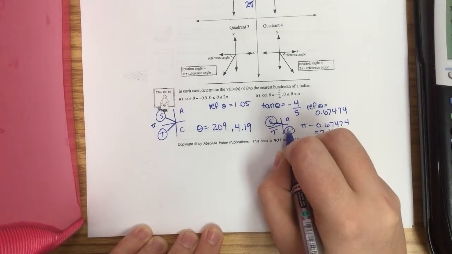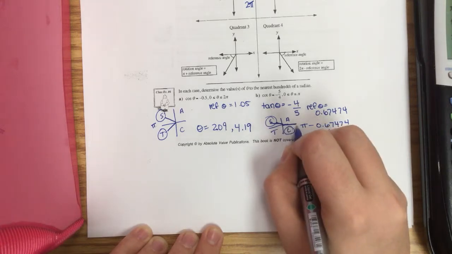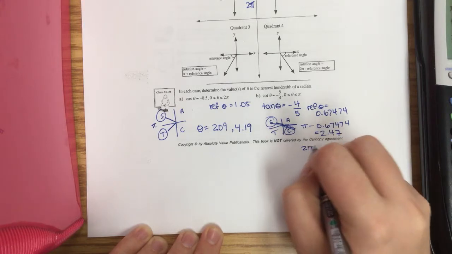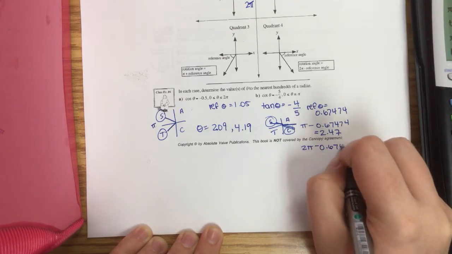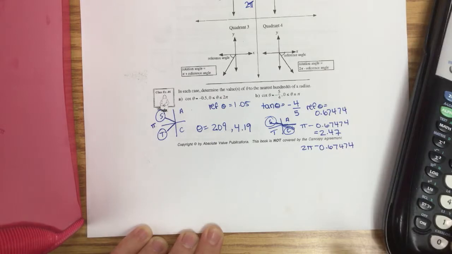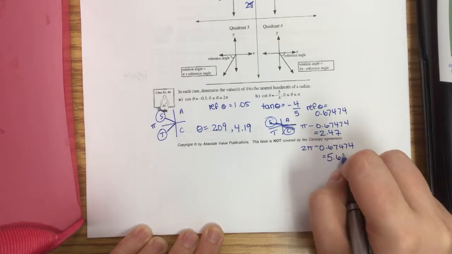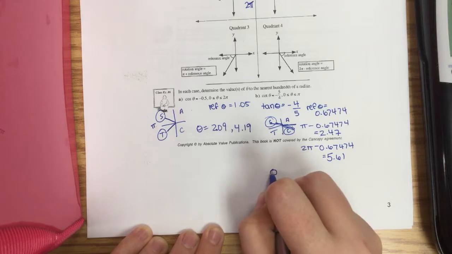And then in this quadrant, I'm coming up on 2 pi. So I'm 2 pi minus my 0.67474 radians. It's 5.61. So I'm going to clarify there's two solutions.